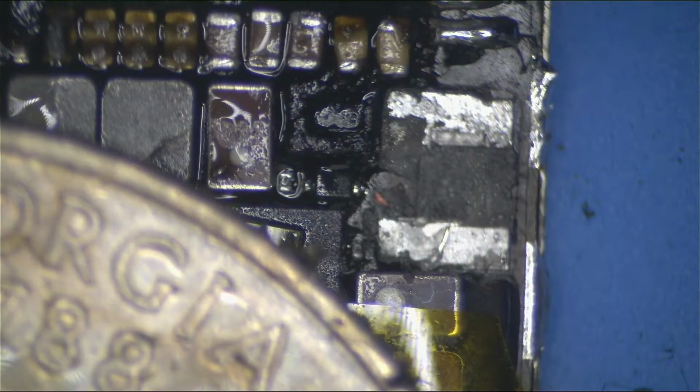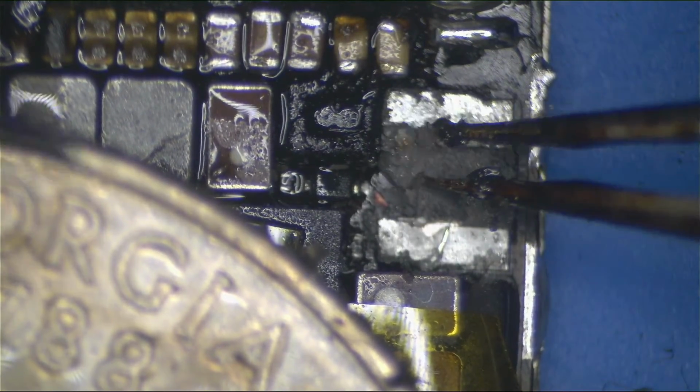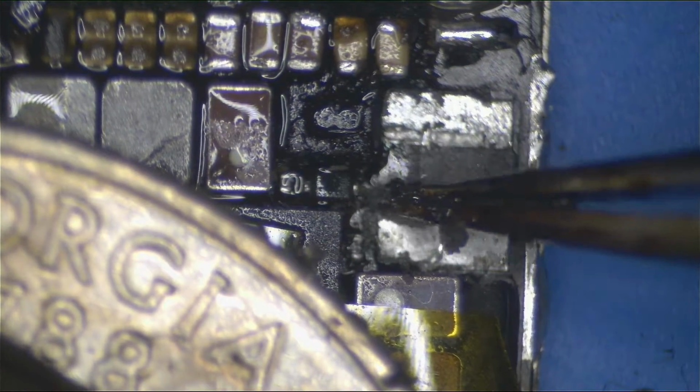Like I said, it doesn't matter. Oh, there it goes. It doesn't matter if it disintegrates into a million pieces like that. And so now just take away all the crap that's gone.